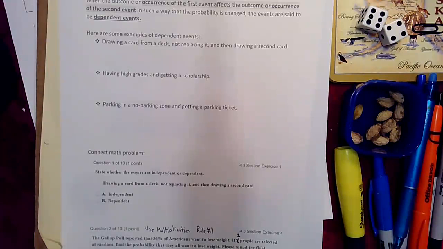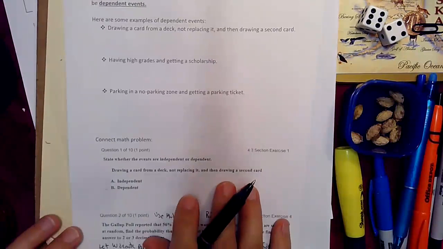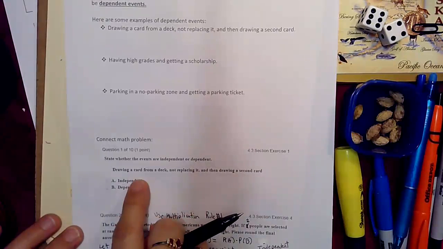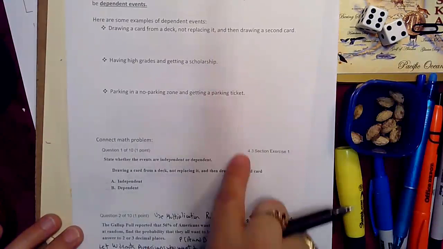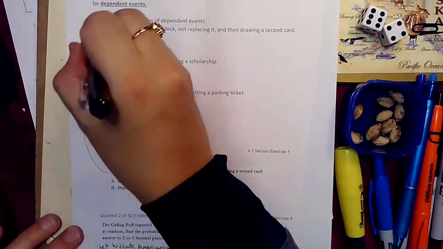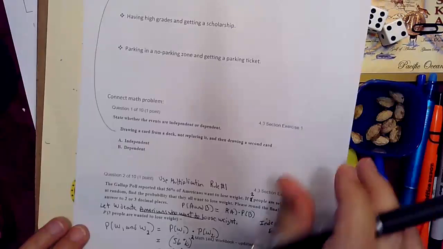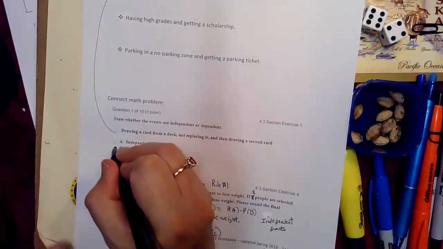And then they say here, determine whether these events are independent or dependent. They have here drawing a card from a deck and then not replacing it, and then drawing a second card. So that we saw right over here. That looks like this one, drawing a card from a deck, not replacing it, and then drawing a second card. And they said that was an example of dependent events.